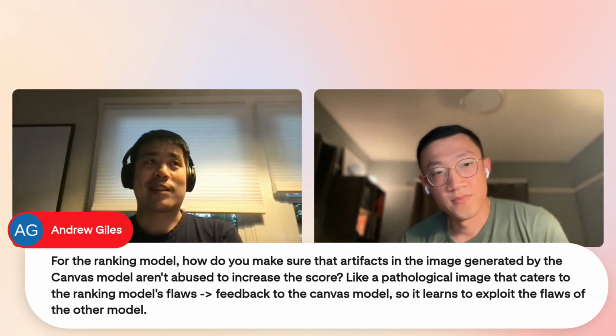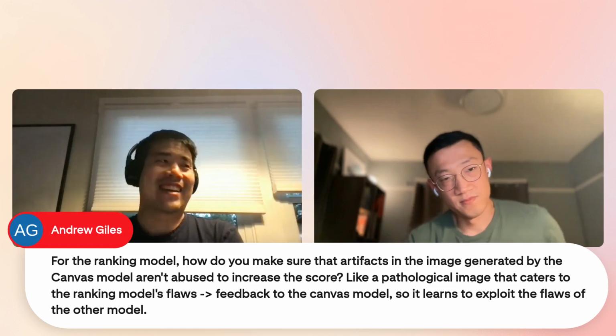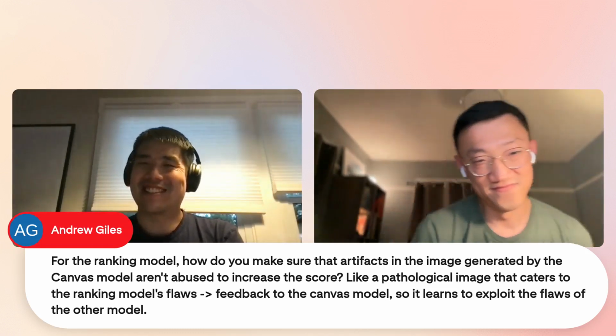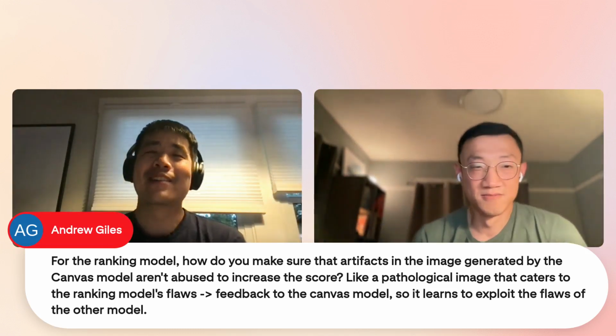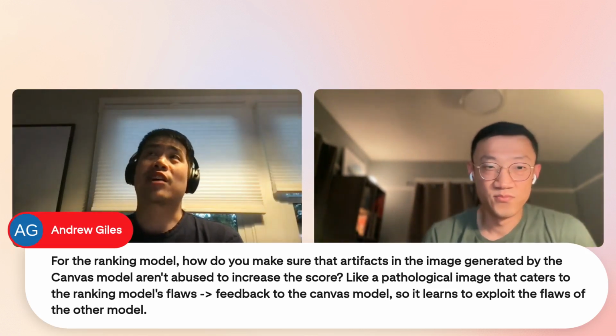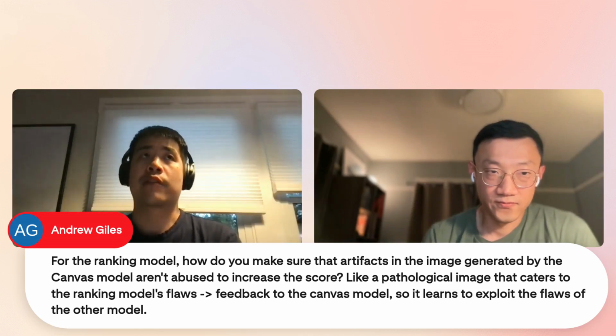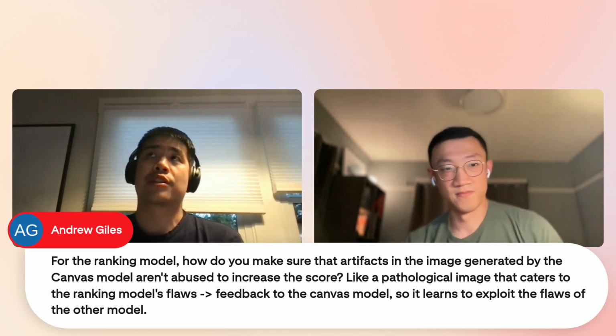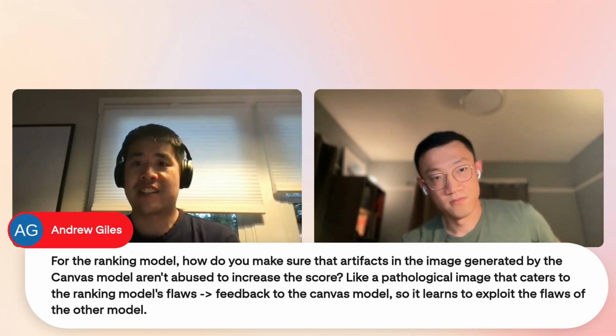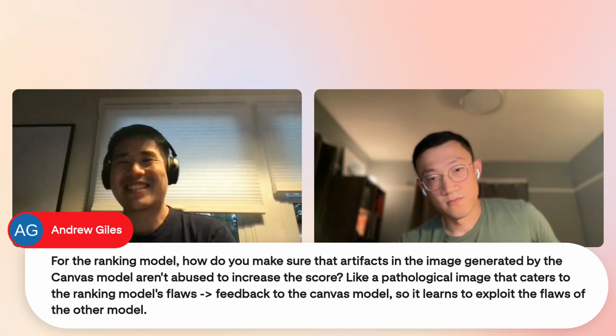So there's kind of two aspects to this question, though it is kind of getting at something that I didn't have time to talk about in more detail. As described in the talk, the ranking model is only used as a post-processing step. So it's not feedback into the model itself, which means that the model doesn't really get the opportunity to learn these sorts of pathological edge cases to exploit the ranking system.